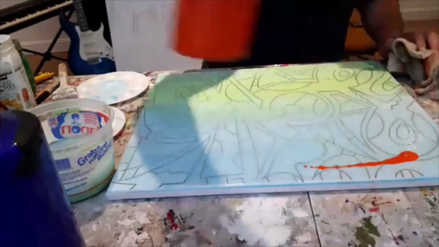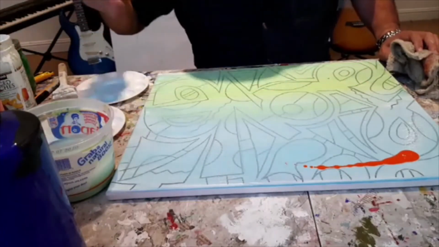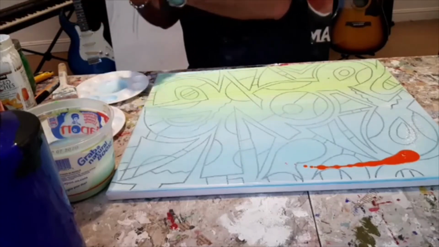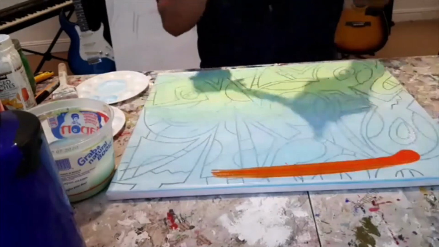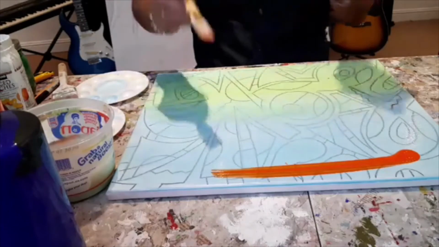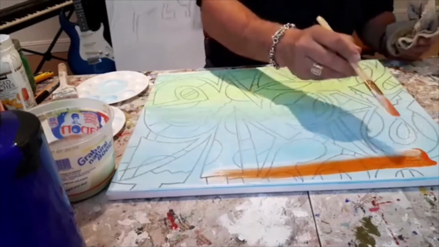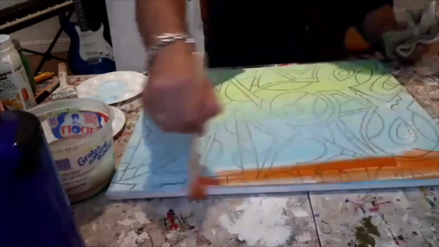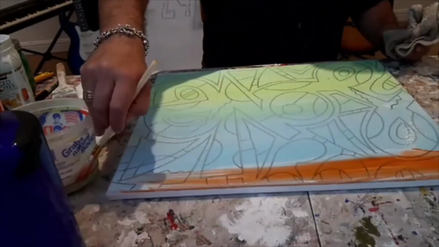Oops. All right. That was way too much. But you know what? It's all right. Here's another brush. I'm going to use a smaller brush for that. Oof. Yeah, this is very strong. The warm colors are stronger, and I don't want that to take over. I just wanted a little bit. I didn't want it to take over.